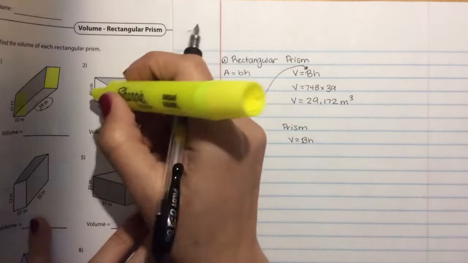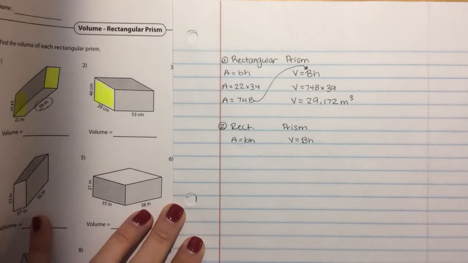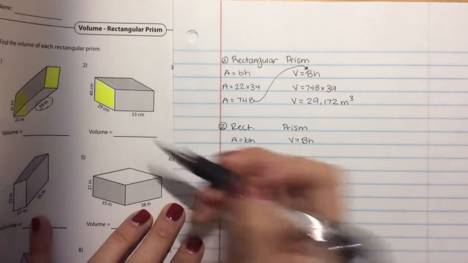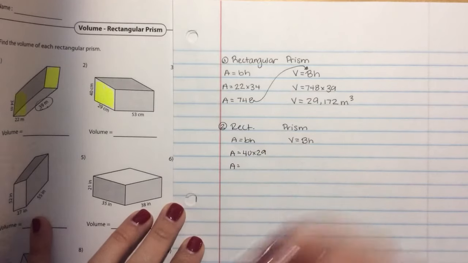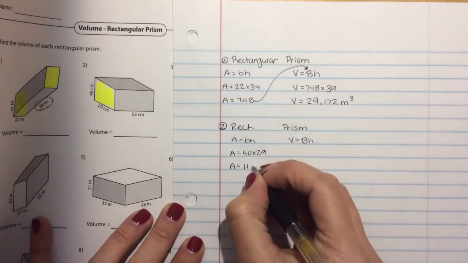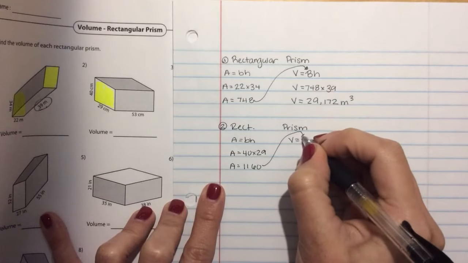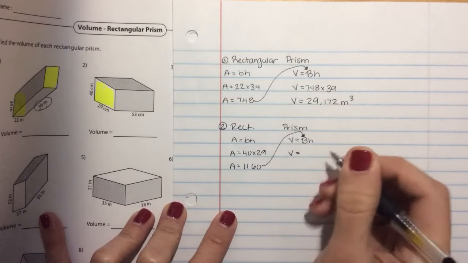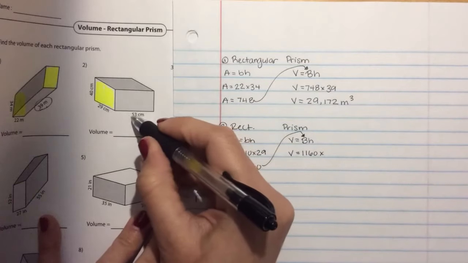Remember, so that there's no confusion, we can all use the white part as our base. So let's find the area of the rectangle, which is 40 times 29. And it gives us 1,160. And whatever you get here, that's what you substitute for capital B, because that's area of the base. So volume equals 1,160 times, and the height, that's right here.